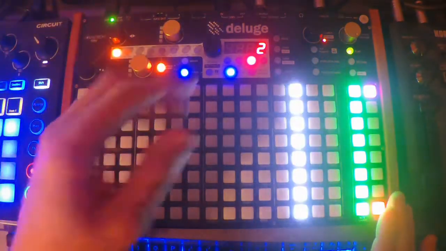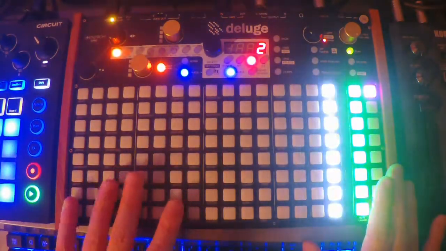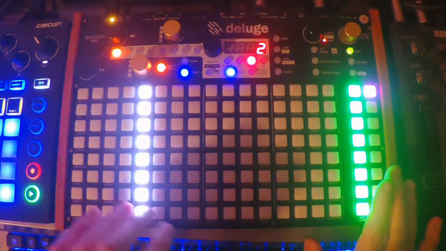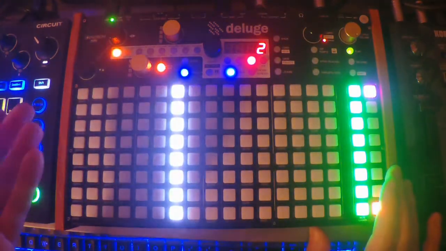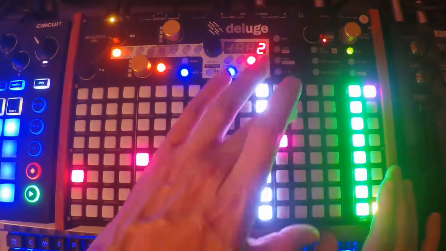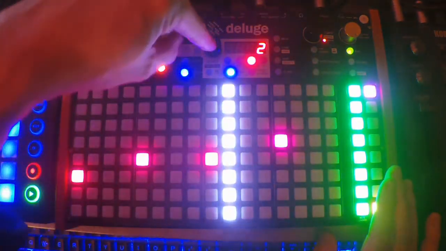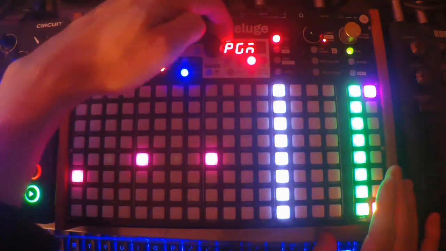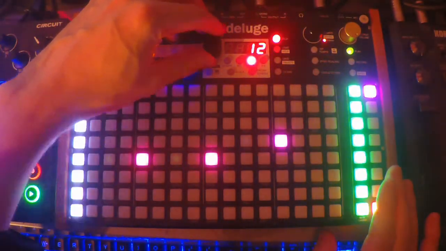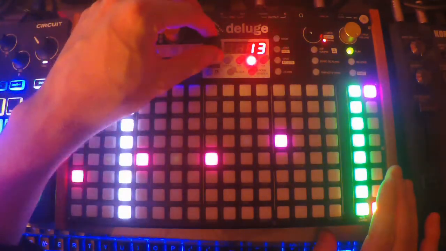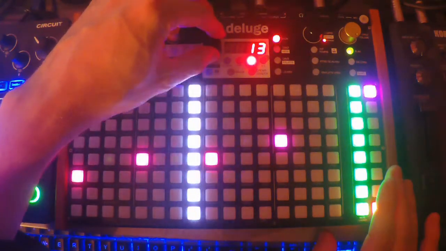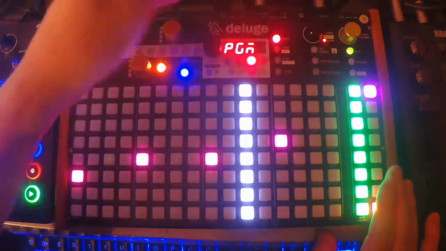So now what we want to do is learn how we can actually change the program of an external synth, for example, because now we have that function. I'm using a Novation Bass Station. If I want to change that program, I just press down the knob. You'll see PGM, and then you press the knob again, and you can change it now. So let's leave it on the first preset.